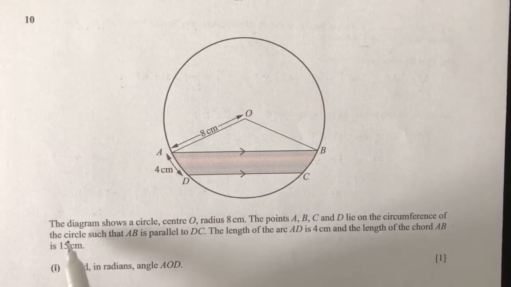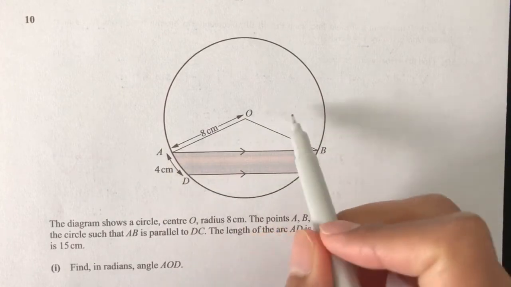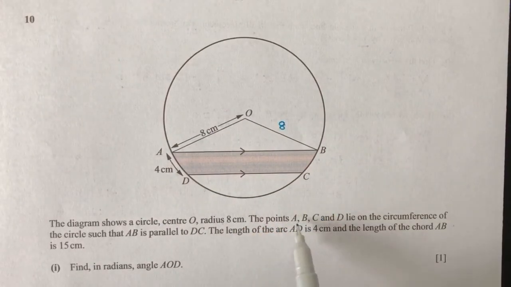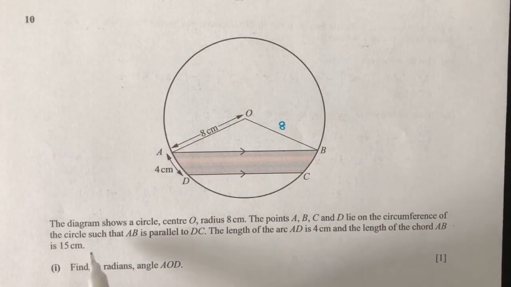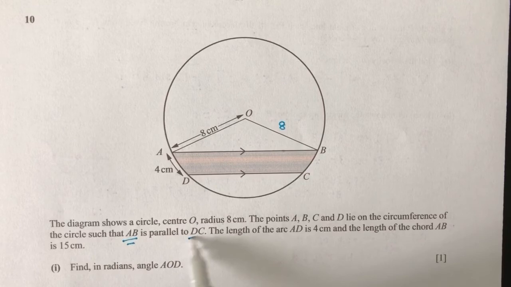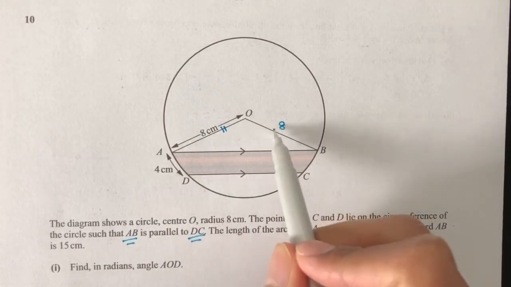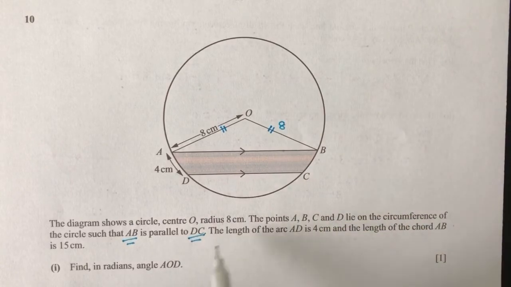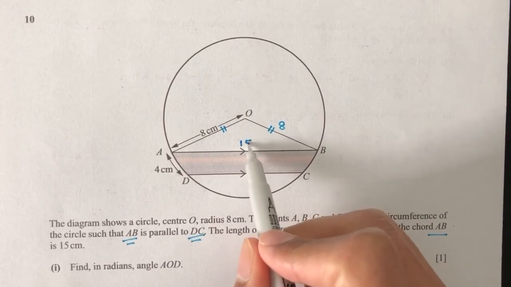It says the diagram shows a circle, center O, radius 8. So radius is 8. This is also 8. The points A, B, C, and D lie on the circumference of the circle such that AB is parallel to DC in the same direction. So this and this are the same. Now, the length of arc AD is 4. This is 4. The length of the chord AB is 15. So this is given to us as 15.